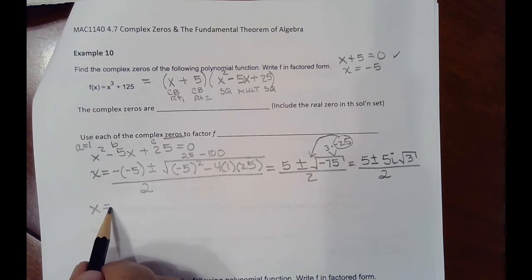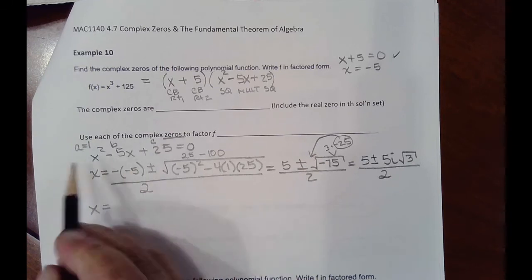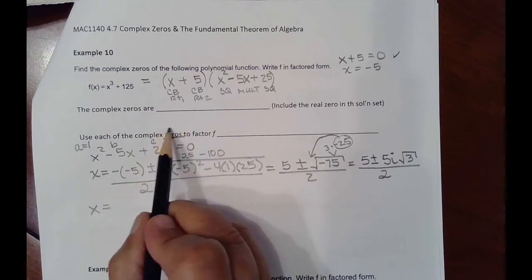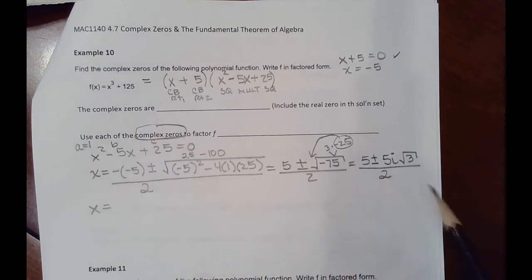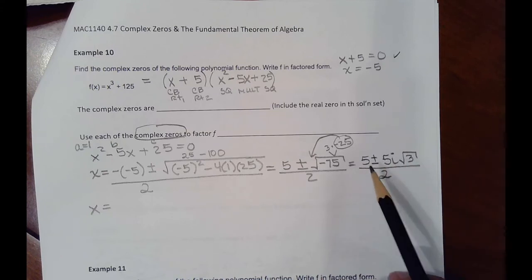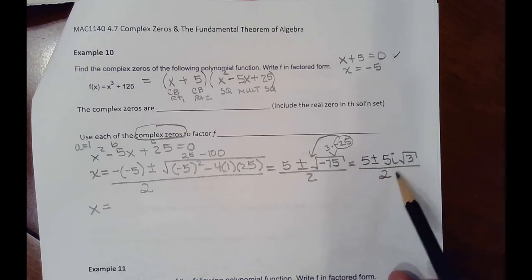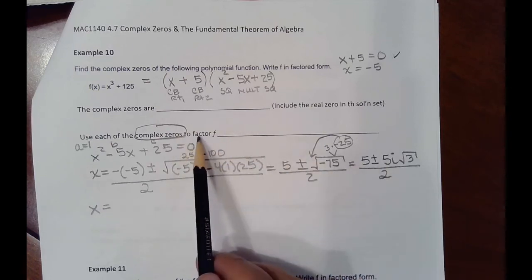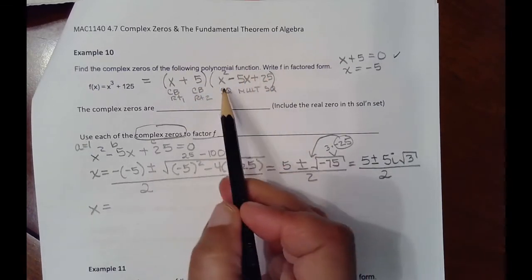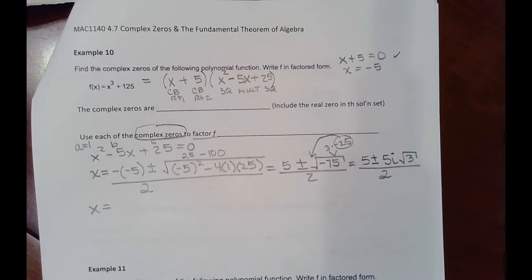If you want to write them separately, which may help you to do what you have to do as the last part of this problem, they want you to use the zeros that we've just found, these complex zeros, 5 plus 5i times the square root of 3 over 2, and 5 minus 5i times the square root of 3 over 2, to write this in factored form. We already have it in partially factored form. We want to factor this, which can only be done by finding the solutions first and then going and writing it in factored form.